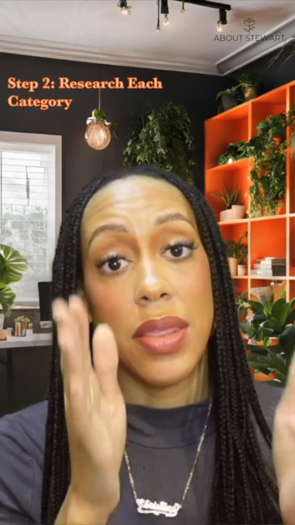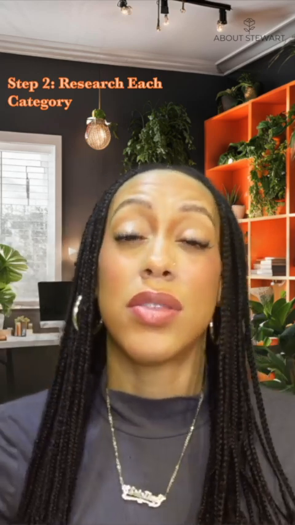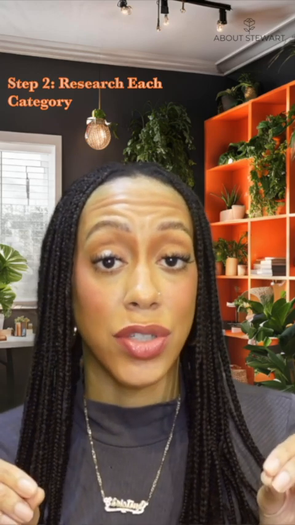Step 2 is going to be to conduct research for each category within that PESTLE framework. So again, there are 6 PESTLE factors to consider. The first being political. And here we want to ask ourselves things like, what trade policies or regulations could impact you? Then we've got economic. What is the state of your local and global economy?